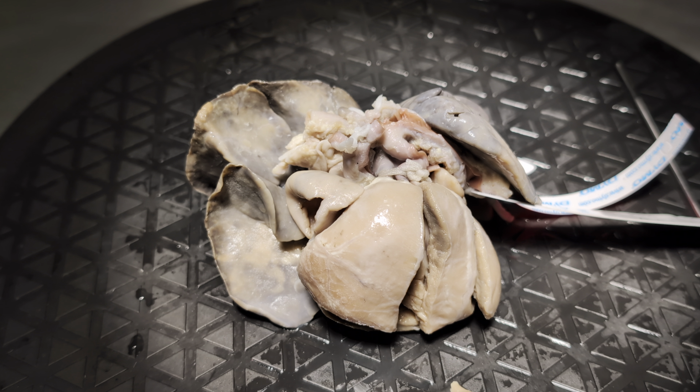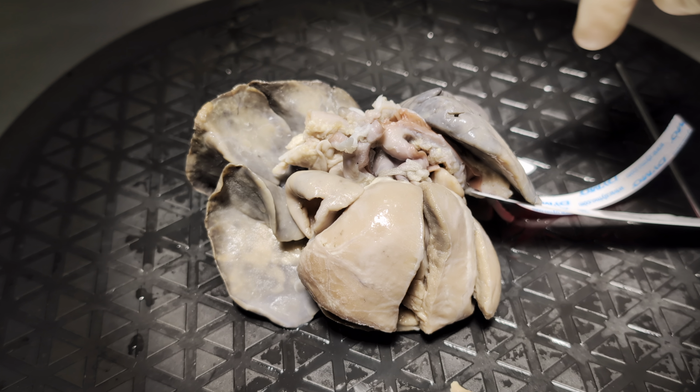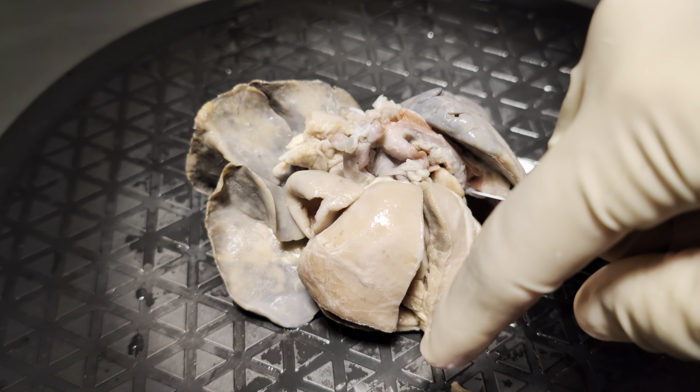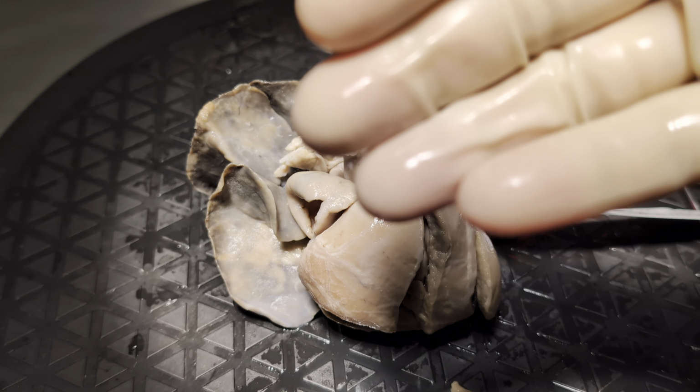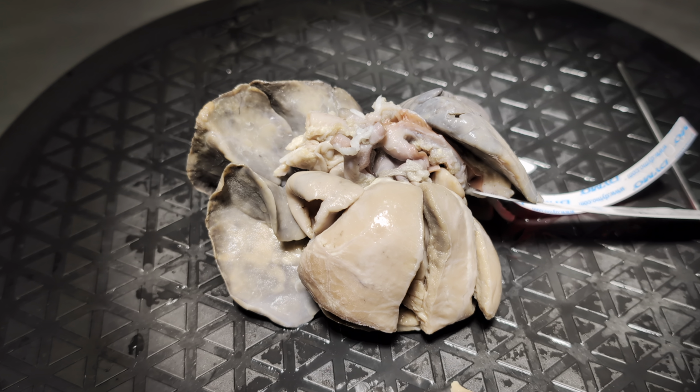Hey everyone, we've got another heart. This is number 538 in our collection, and the heart would have sat in the chest as it sits on the turntable at the moment. So head or superior would have been here, inferior legs here, left here, right here, anterior coming out towards the screen, and posterior towards the turntable.